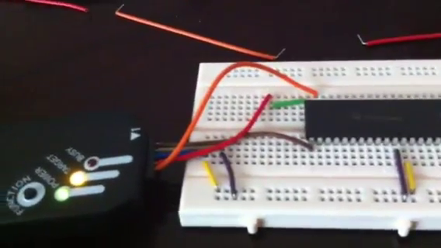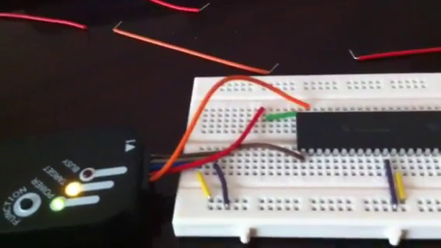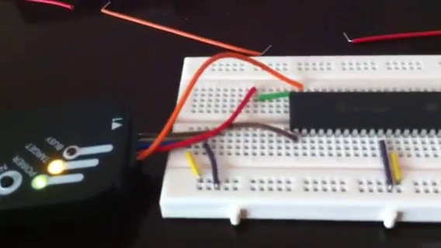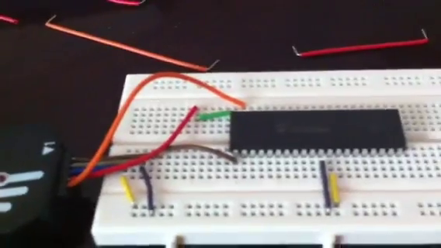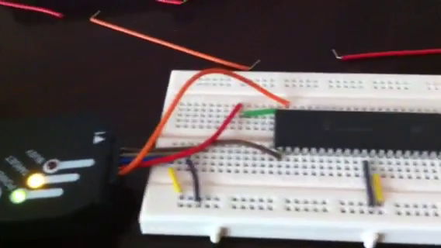So that's all about it. I wanted to demonstrate the basic circuit in conjunction with the PIC programmer, PICkit 2, and the PIC microcontroller. That's all about this tutorial, and we'll see you next time. Thanks, bye.